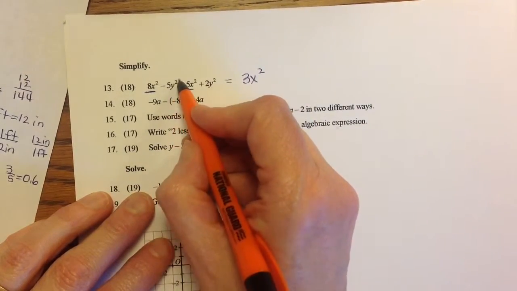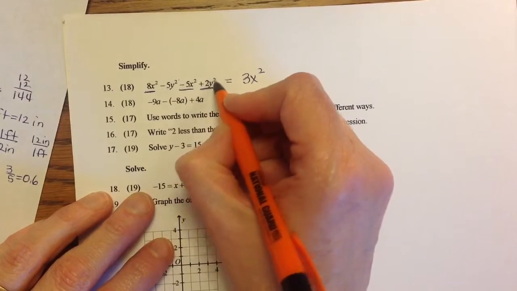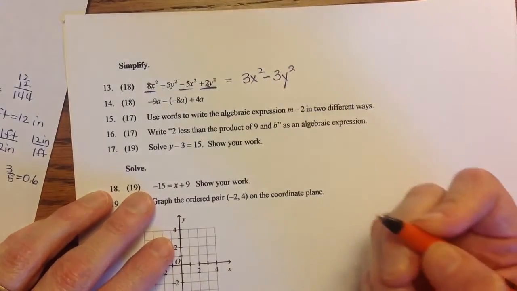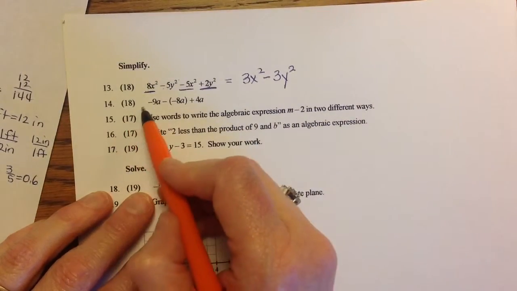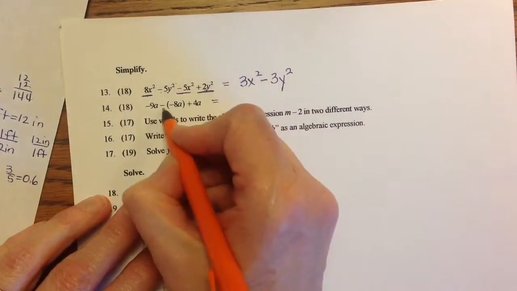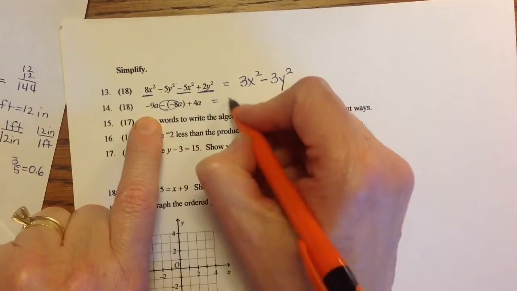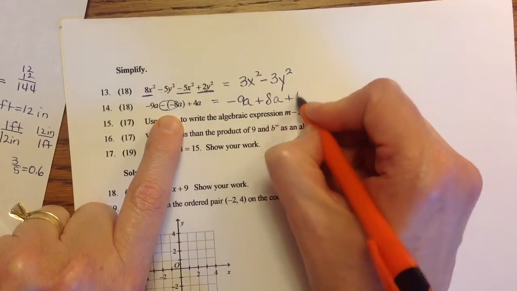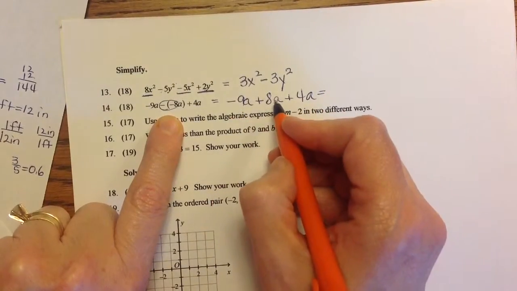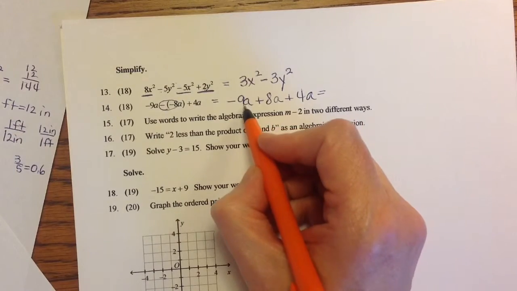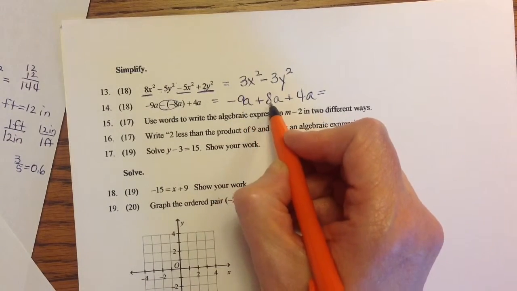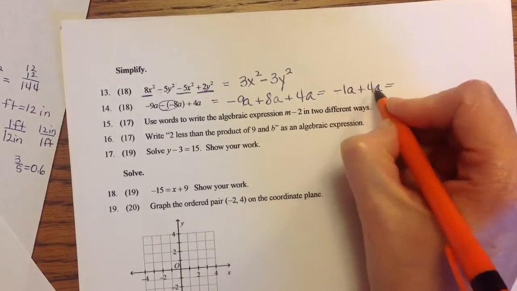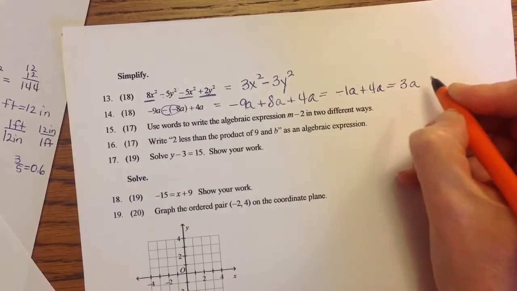A negative 5y squared plus a positive 2y squared, a negative 5 and a positive 2 is going to be negative 3y squared. Number 14, we're adding, subtracting, but remember, minus a negative is a plus. So I've got negative 9a plus 8a plus 4a. So let's just add across. We've got negative 9a plus 8a is negative 1a plus 4a, and negative 1a plus 4a is positive 3a.